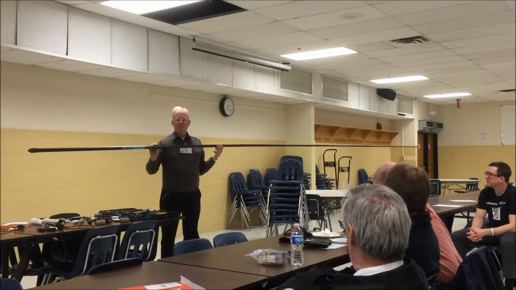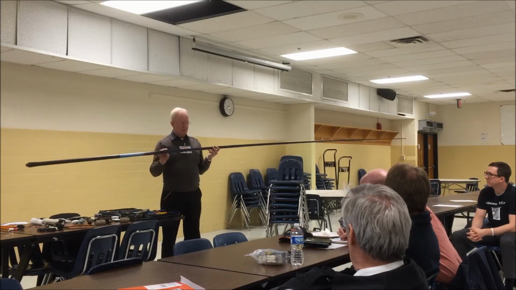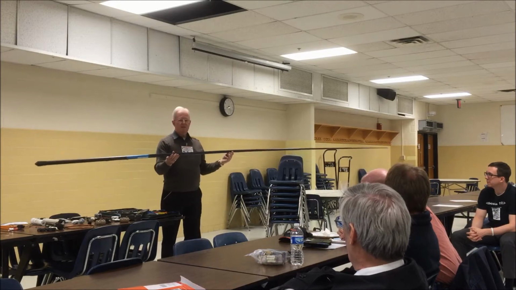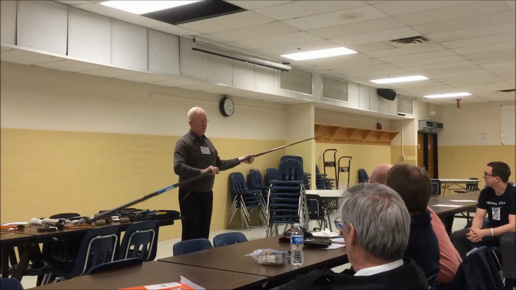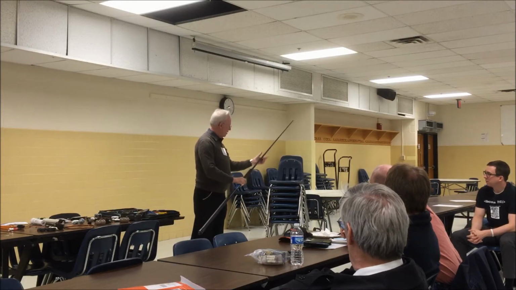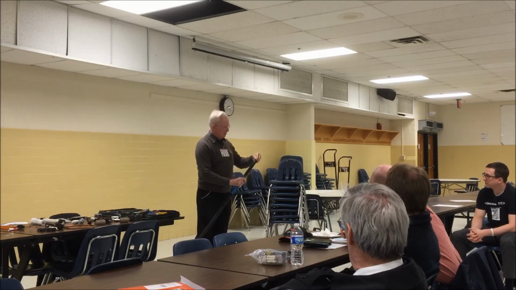Bought it at Dick's Sporting Goods for 20 bucks. It's carbon. Absolutely fantastic for the center of the dipole. And I have a real nice dipole that I connect to it.